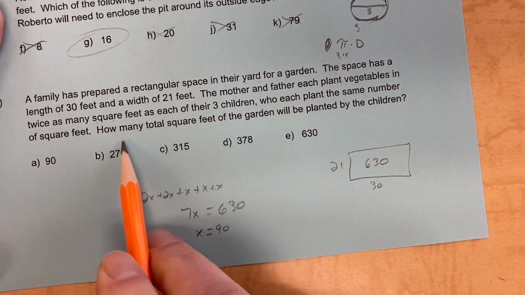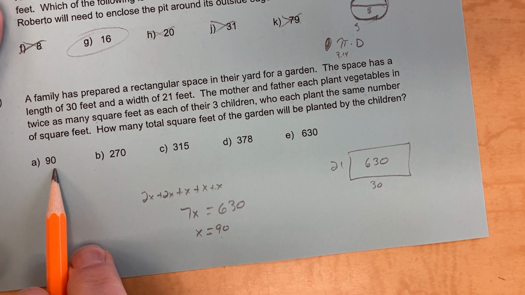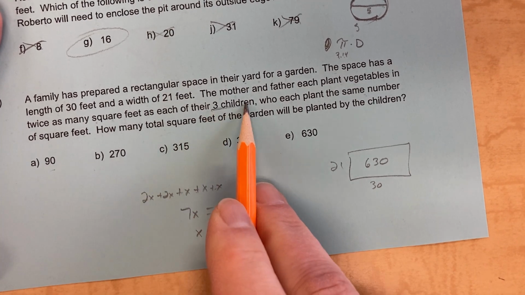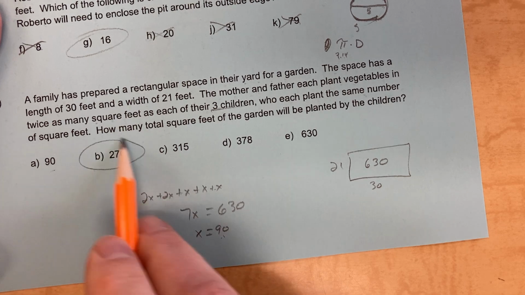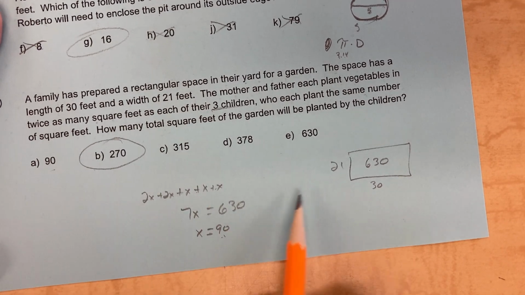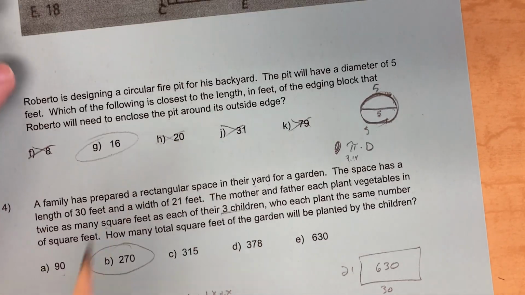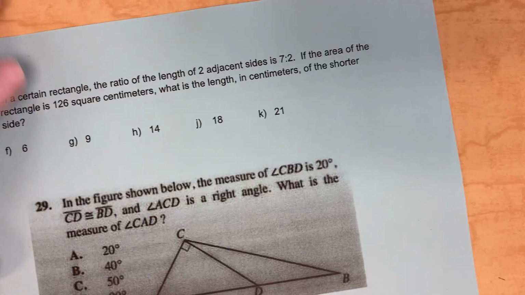Okay? Now it says how many total square feet will be planted by children. You see 90 is an option. They're trying to trick you. Remember, they have 3 children. If each one does 90, 3 times 90 is 270. So this is a case where you could be thinking about it clearly, but accidentally picked the wrong one because you didn't finish that problem out.